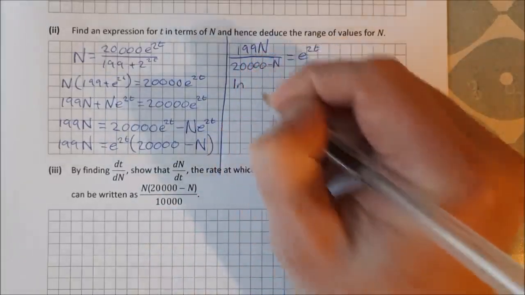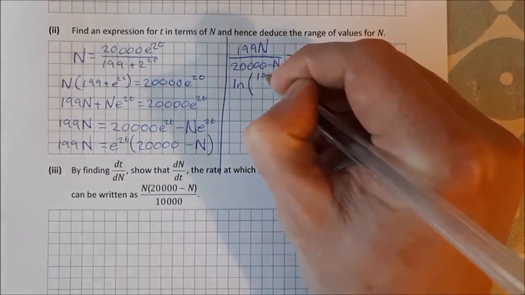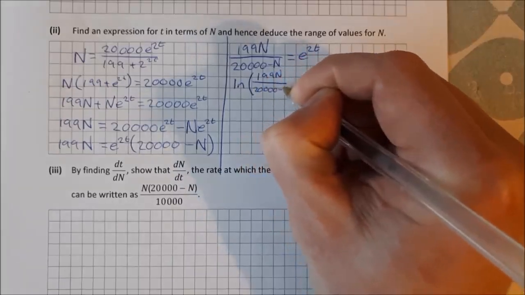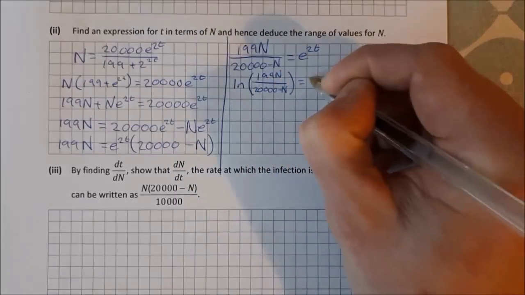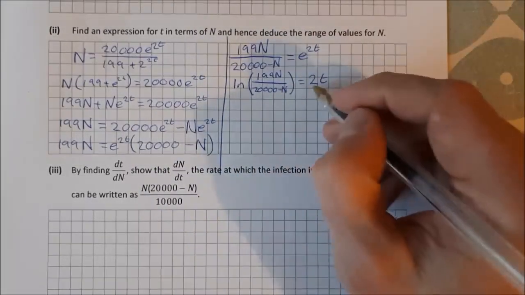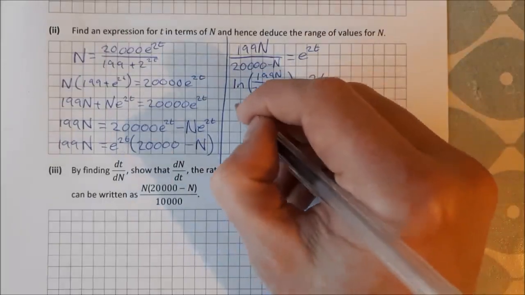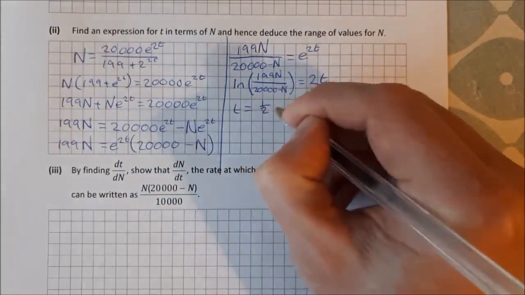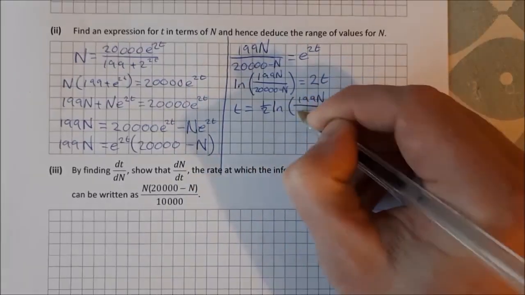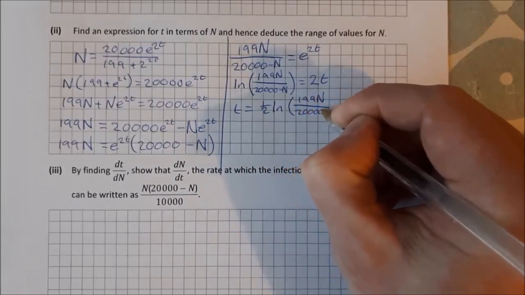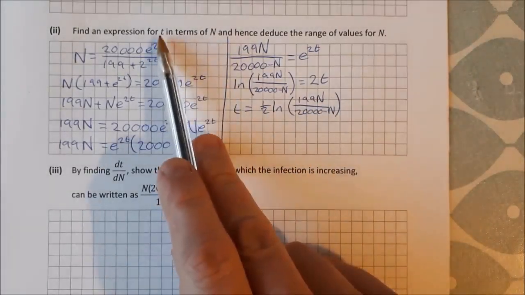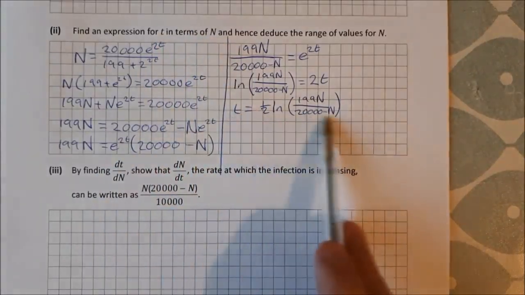So the natural log ln of 199n over 20,000 minus n is equal to 2t. And then to get t on its own, divide by 2 or multiply by half. So t is equal to a half natural log of 199n over 20,000 minus n. So that is now t in terms of n.